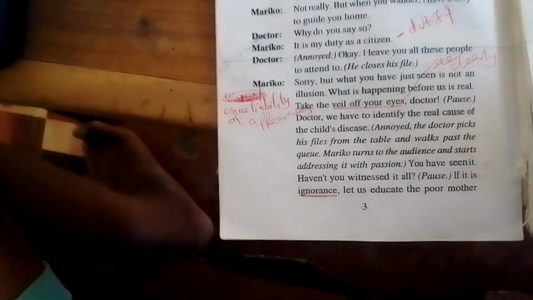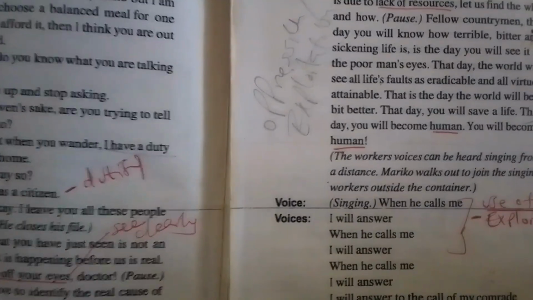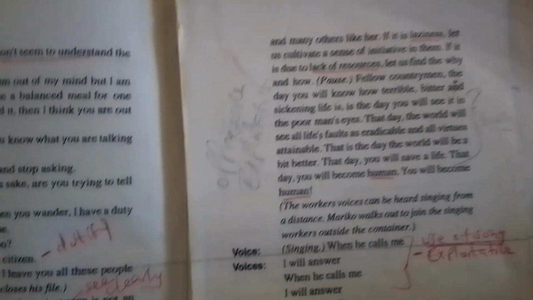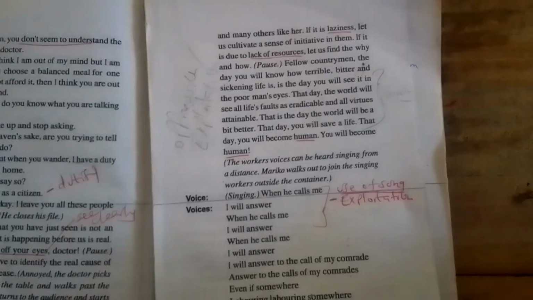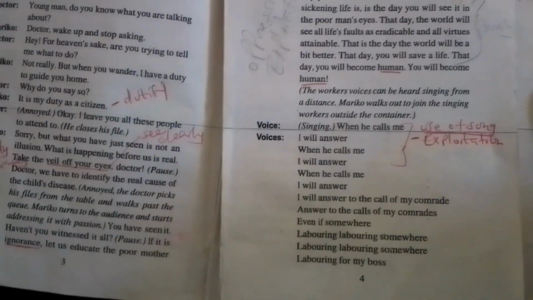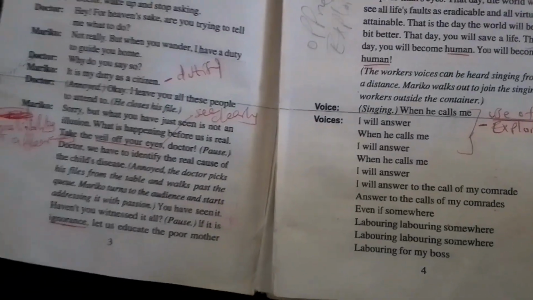All right, and then we move to the next page. That is page 4. I think we are almost coming to the climax of this video today. We have characters. We have Mariko, we have the workers, and even the audience, the fellow countrymen. He addresses them, fellow countrymen.